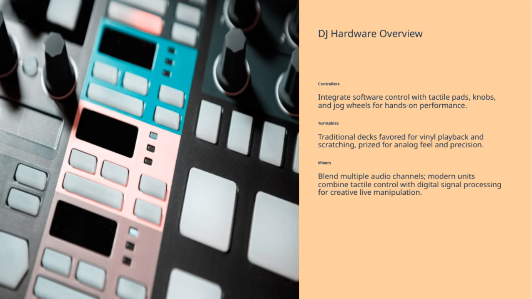Moving on to mixers. These are the traditional decks that many of us associate with vinyl playback and scratching. They're prized for their analog feel and precision, giving DJs a tactile connection to the music that's hard to replicate digitally. Then we have turntables, which are still a staple for many DJs. They integrate software control alongside tactile pads, knobs, and jog wheels, allowing for a hands-on performance experience that blends the best of analog and digital worlds.